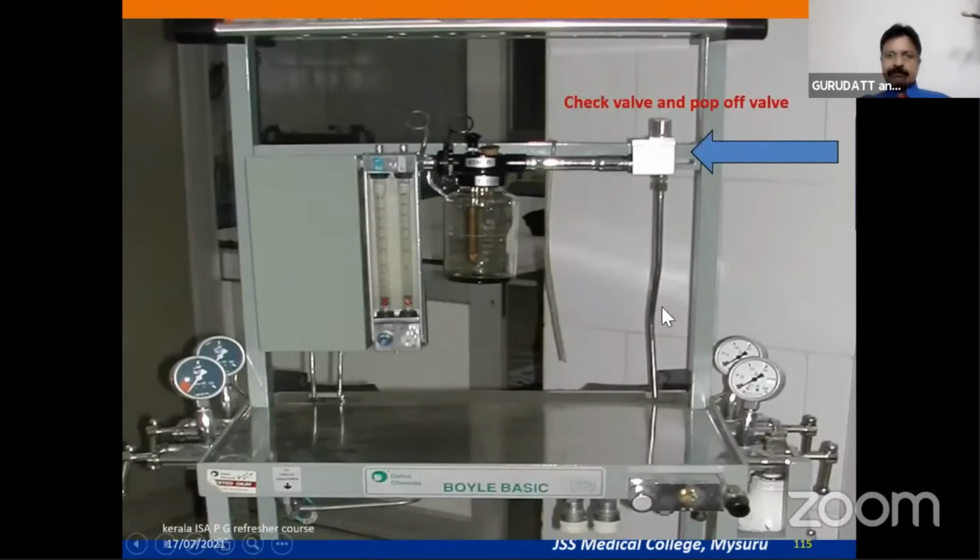Now, in the older machines, you also have a check valve and a pop-off valve. Sometimes you will be asked about this pop-off valve and check valve. So you'll be asked, what is this? So you have to identify this as the check valve and the pop-off valve.